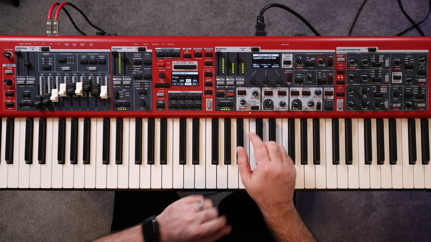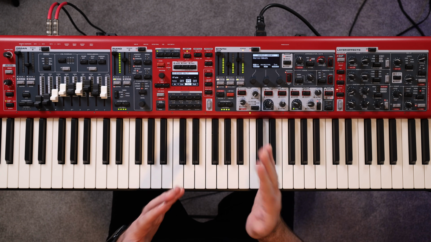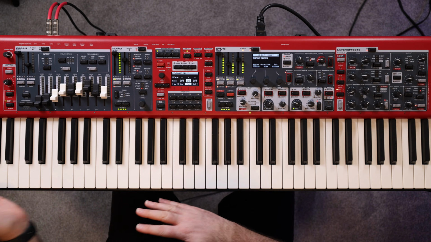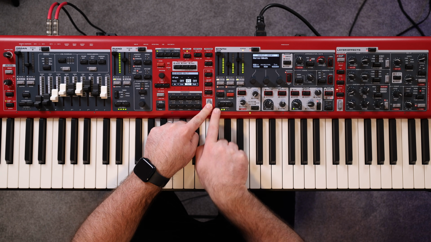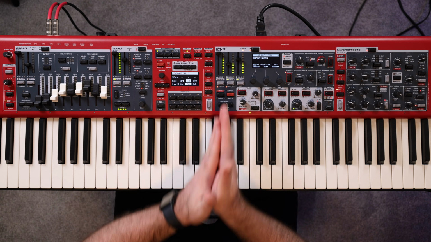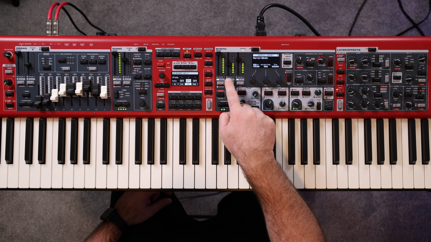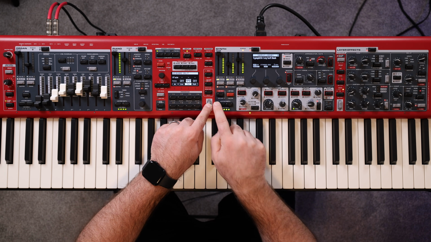Over in our synth section, tap on layer A. And what we want to do here is just set this in the lower zone. So we're going to hold shift, tap on the octave down or KB zone down button, and the LEDs are going to indicate which zone our layer is in. Let's do the same thing with our B layer, shift down, and our C layer, shift down.